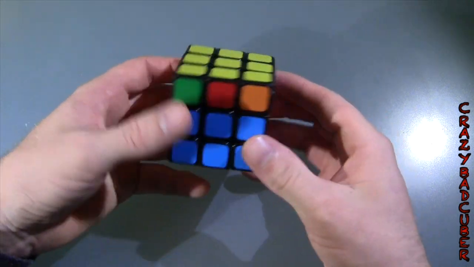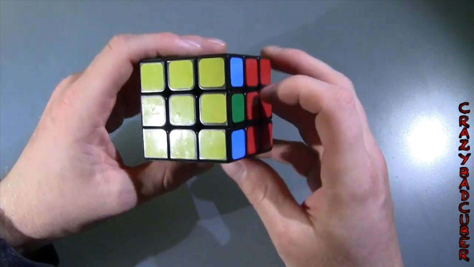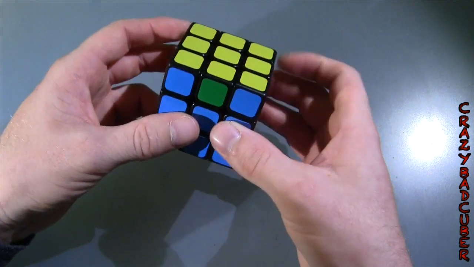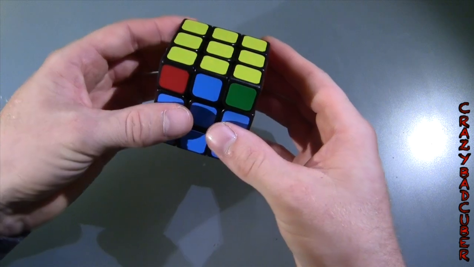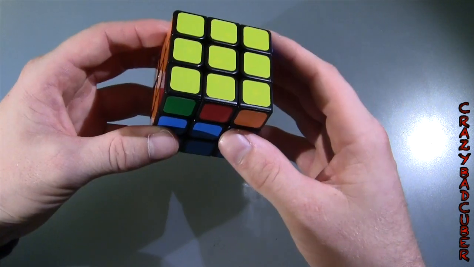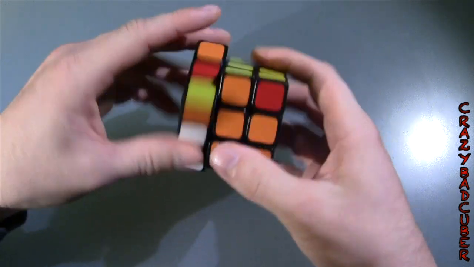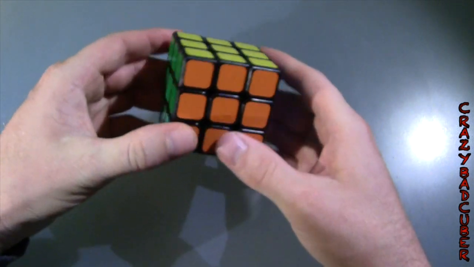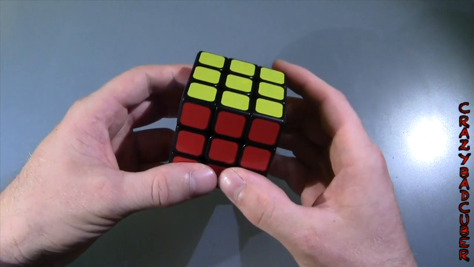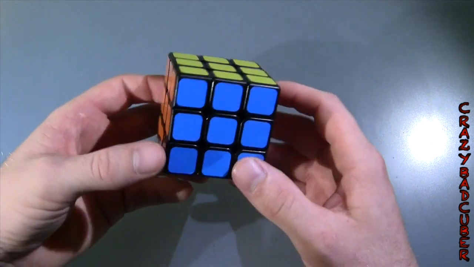Okay, so we've got this G permutation, which I find to be one of the more difficult ones. I guess I have to have it on the right. I have to put the headlights on the right this time. Right, so let's go. All right, so as you can see, it's a little bit difficult. I'm a little bit slower, but I think with practice, I could get a lot faster.